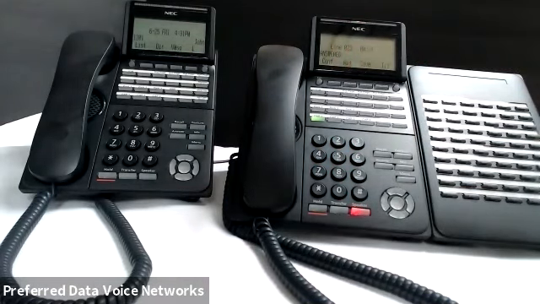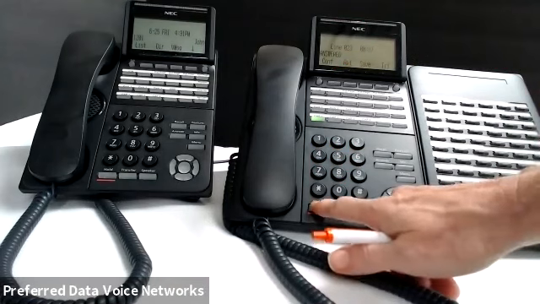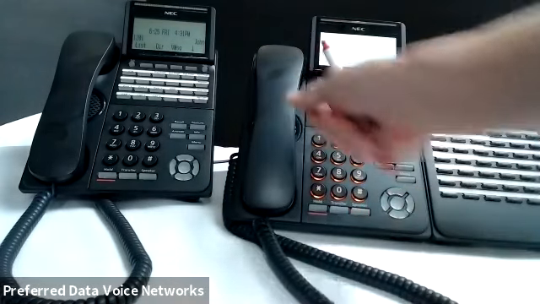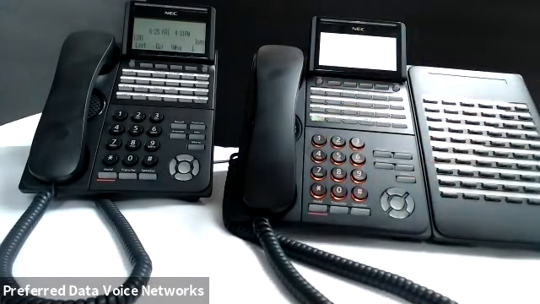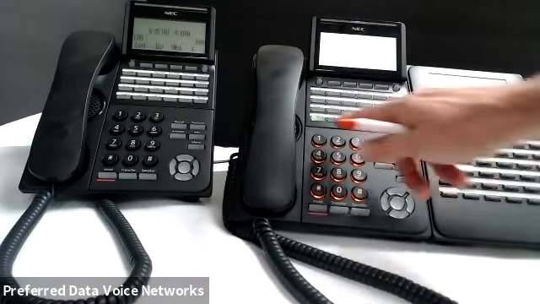To place a call on hold, press the hold button. When your call is on hold, your line appearance button or call appearance button will blink in green. To return to the call, press the blinking green button.